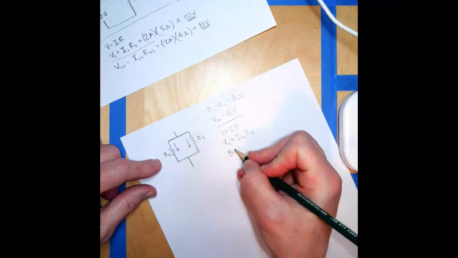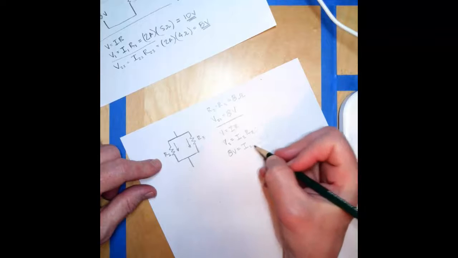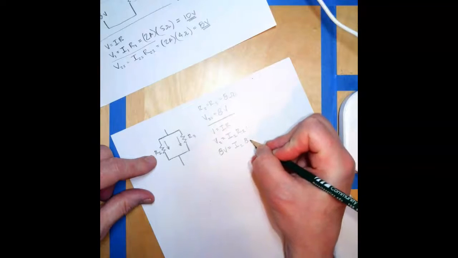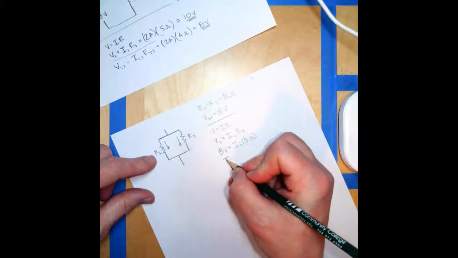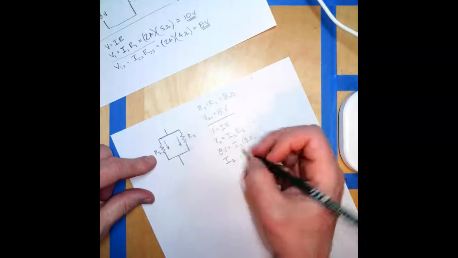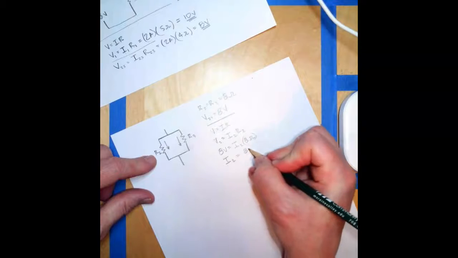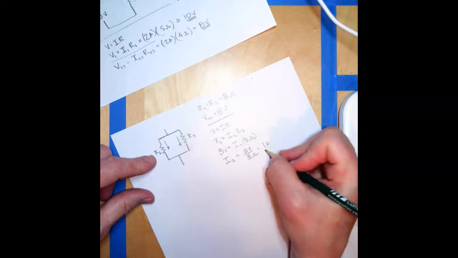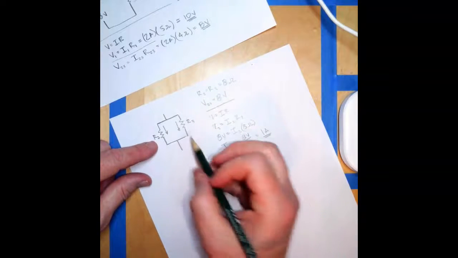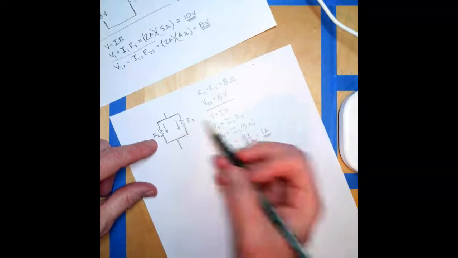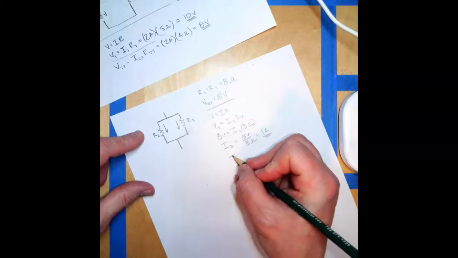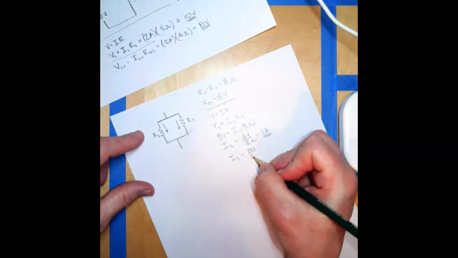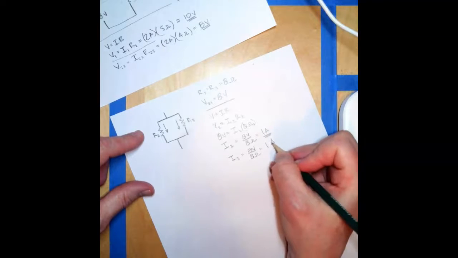So 8 volts is equal to, we don't know the current, but we do know the resistor. The resistor is 8 ohms. So the current across 2 equals 8 volts divided by 8 ohms, which equals 1 amp. And obviously that's going to be the same here, because we have the same resistor value. So I3 is equal to 8 volts divided by 8 ohms, or 1 amp.